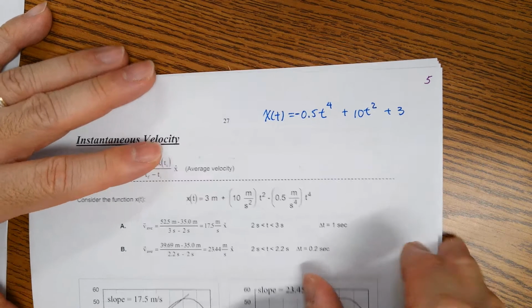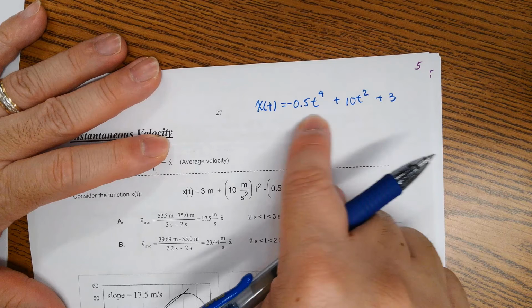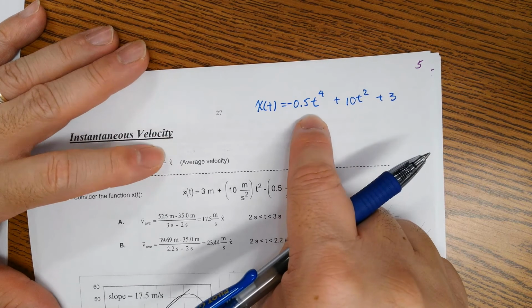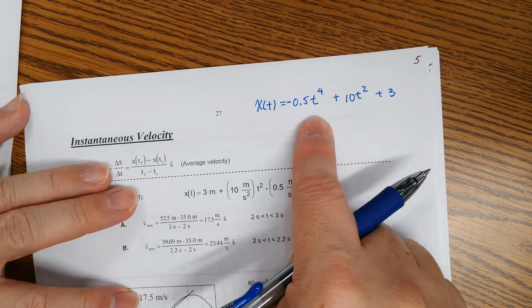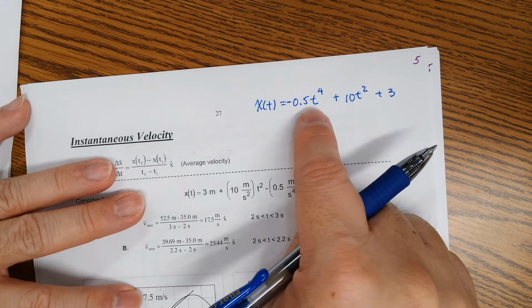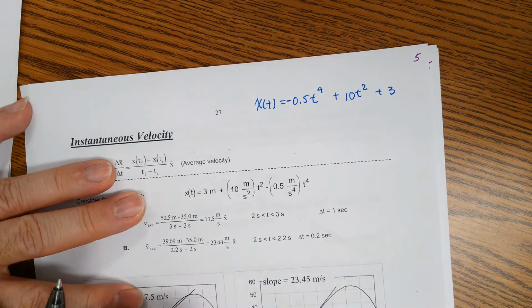This is going to be a really weird position function. It's going to be quartic, not quadratic, but quartic, like 4th power.